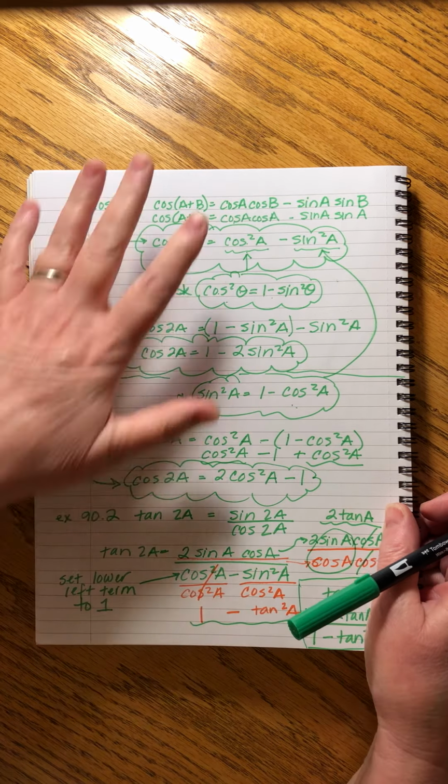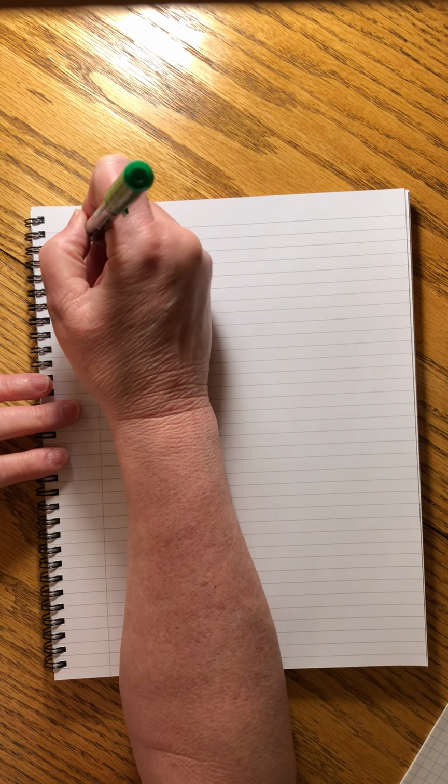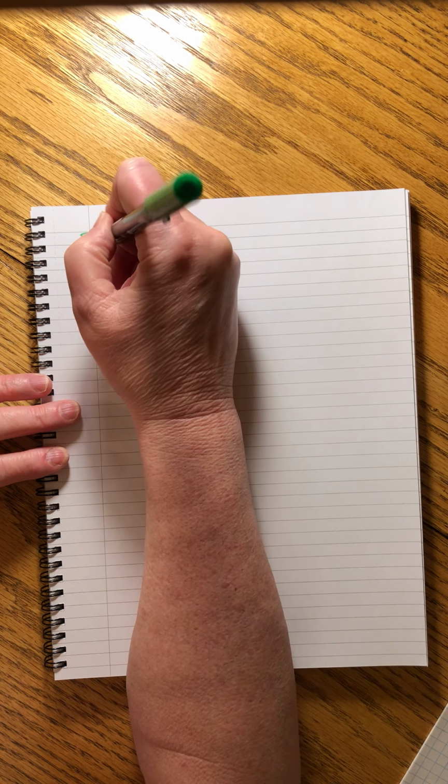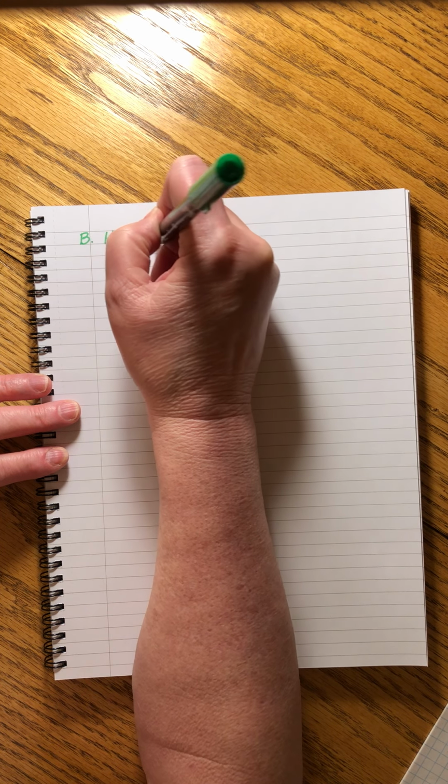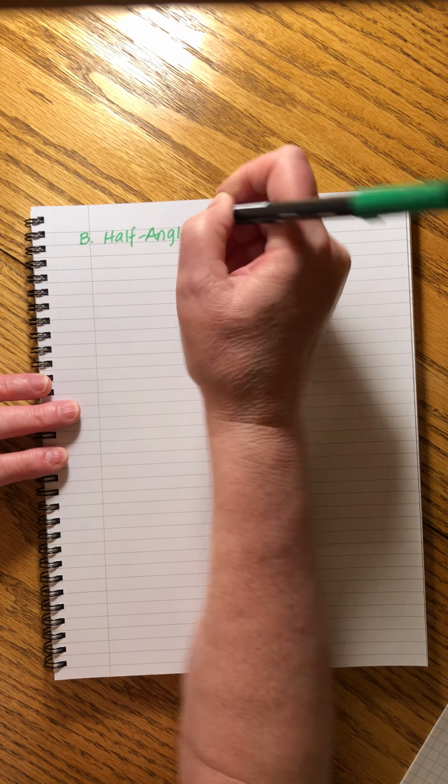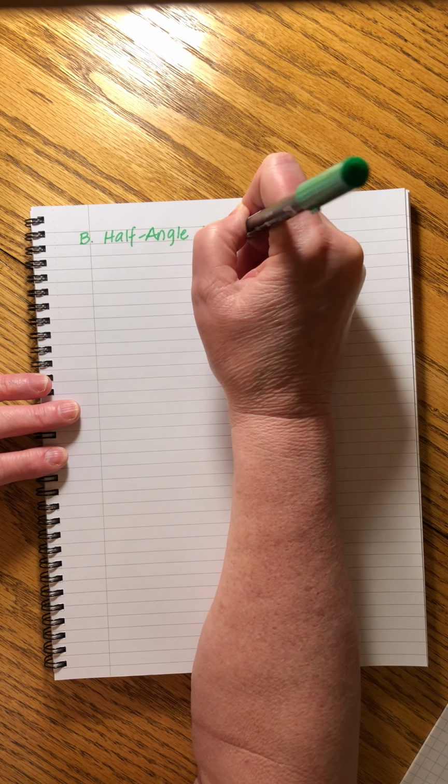What we're going to do now, these were all double angle identities. Now for part B, we're going to do half angle identities.